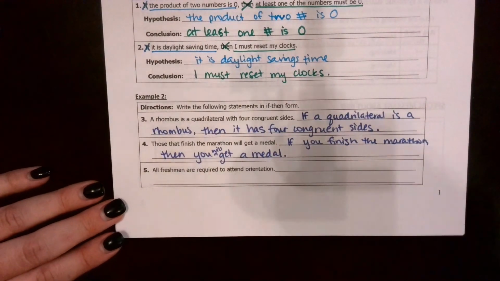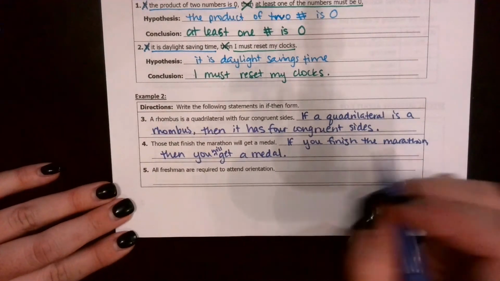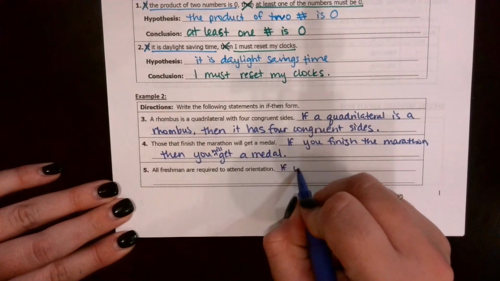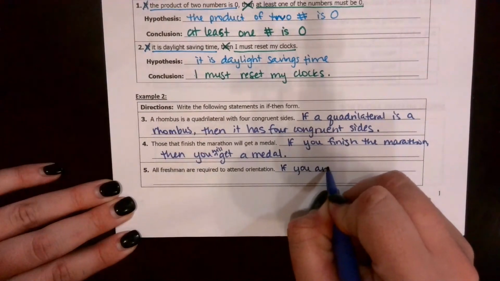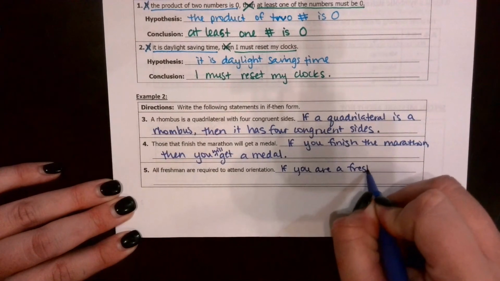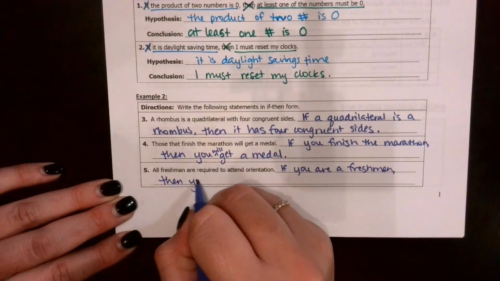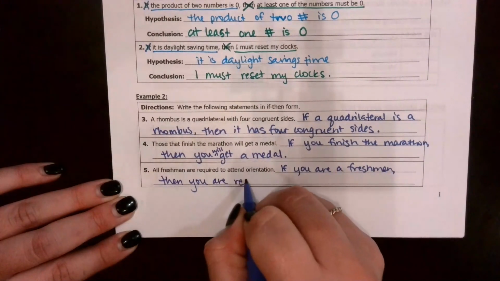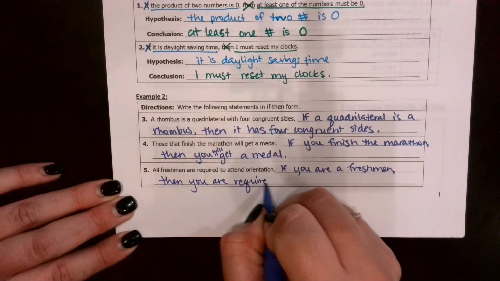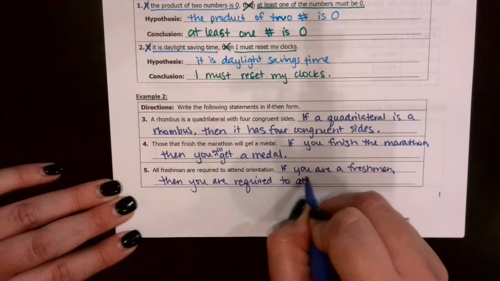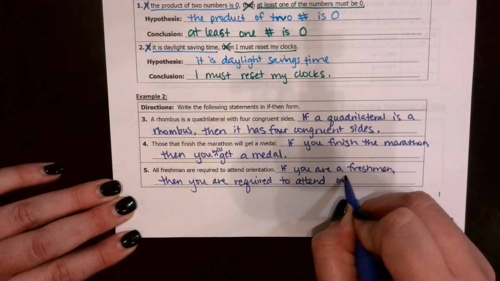All freshmen are required to attend orientation. Could be written as, if you are a freshman, then you are required to attend orientation.